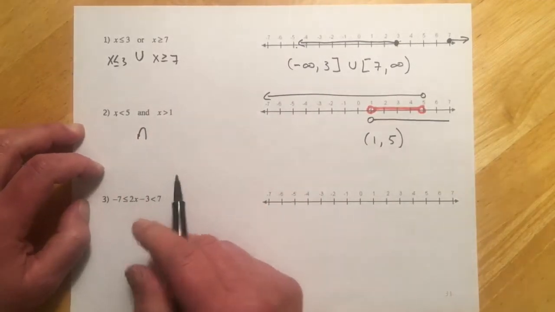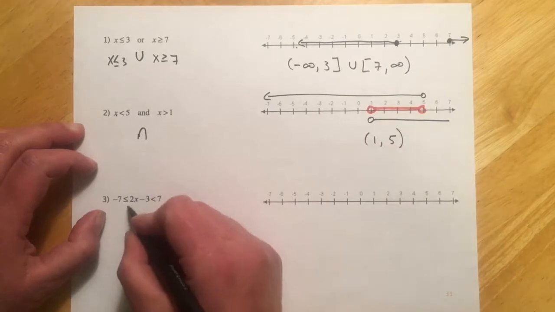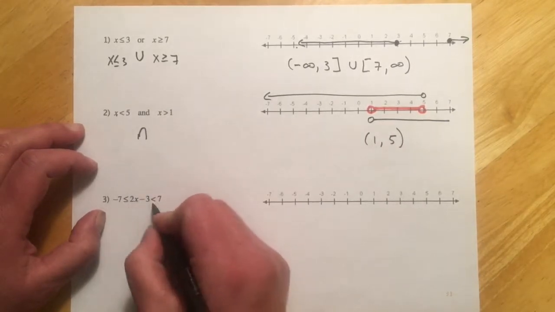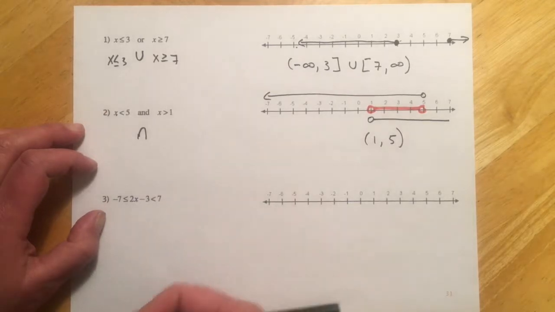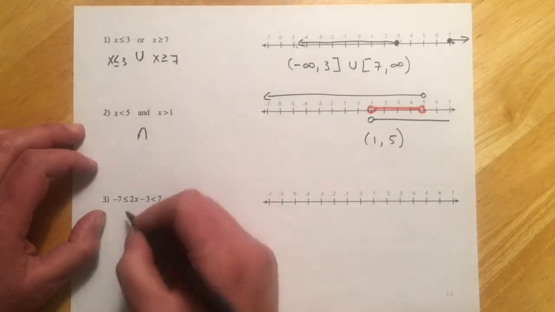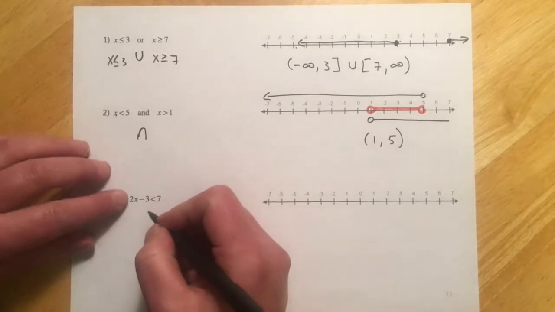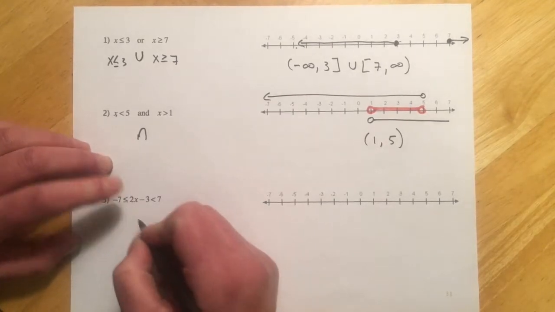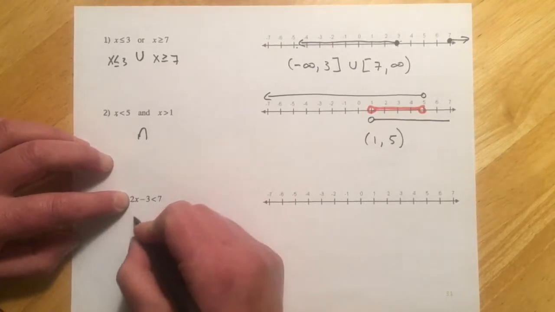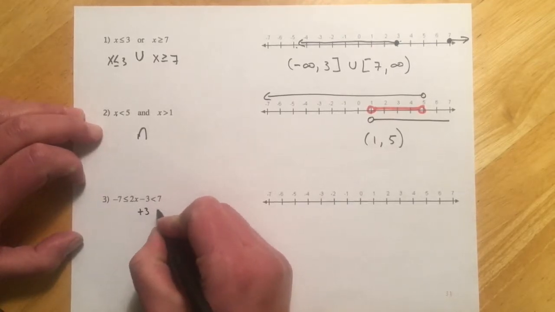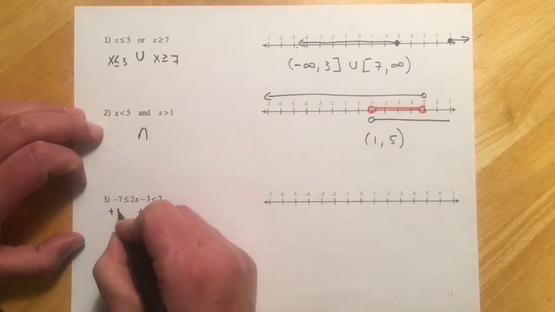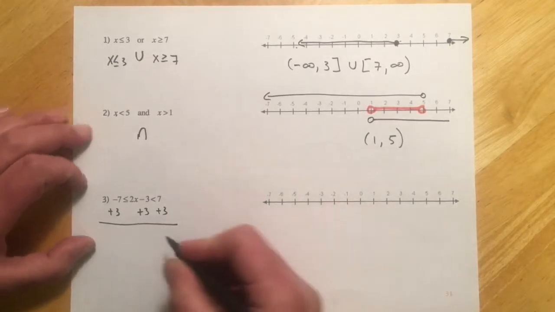So then this is another way to write an and. This is saying 2x minus 3 has to stay between negative 7 and positive 7. And we'll see that in some upcoming sections. To solve this, if you think about how you would solve it if this wasn't here, you just add the 3 and divide the 2, right? So you do that exact same thing. You're just going to do it in 3 places instead of 2 places.